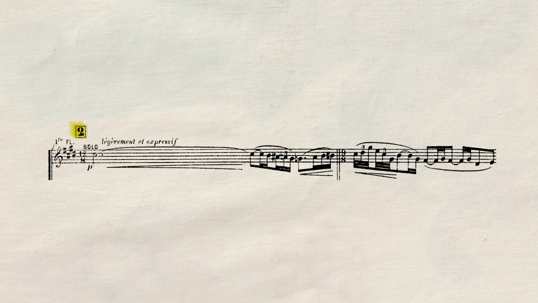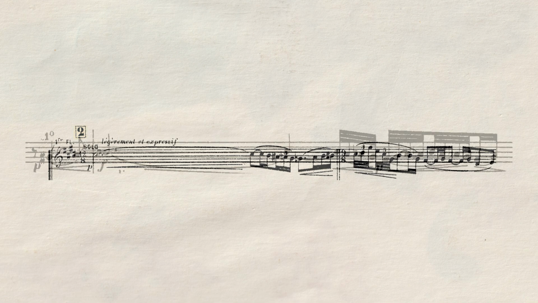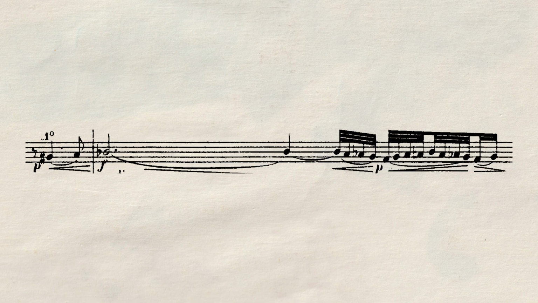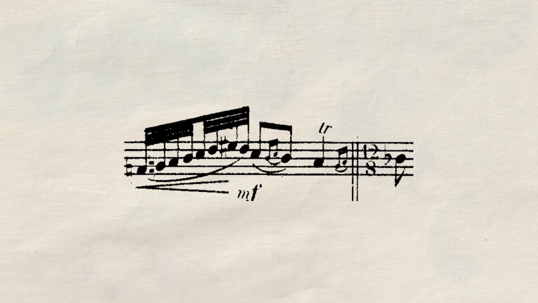At rehearsal mark 2, the flute solo comes back for the third time, longer, more varied, and shifted to different scale degrees. Rehearsal mark 3 introduces the clarinet with a new theme. Even here, traces of the flute solo remain. Chromatic ascents and descents weave through the line. The flute answers in imitation, leading us into the same theme a third higher.